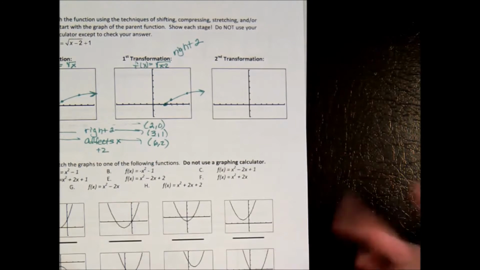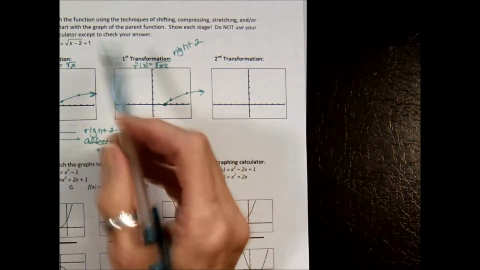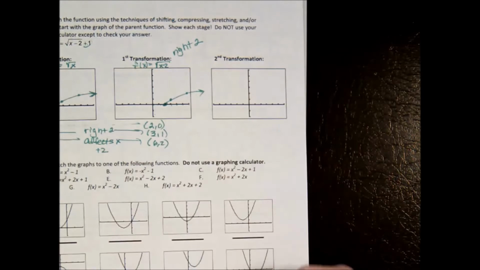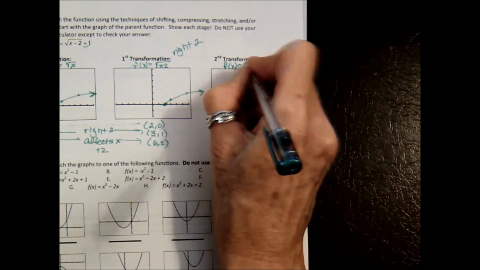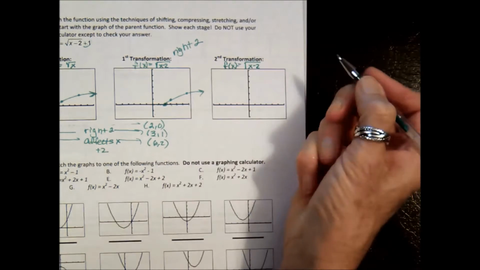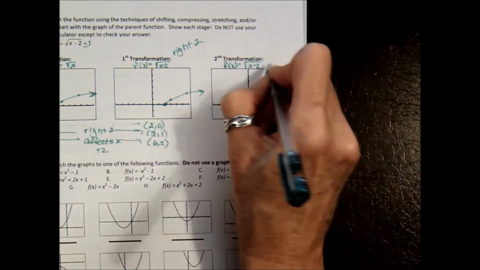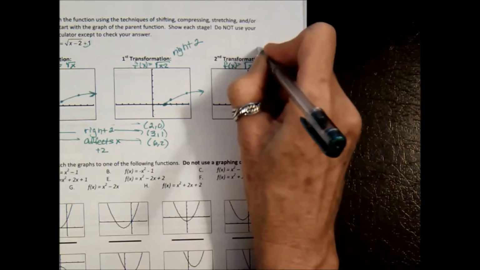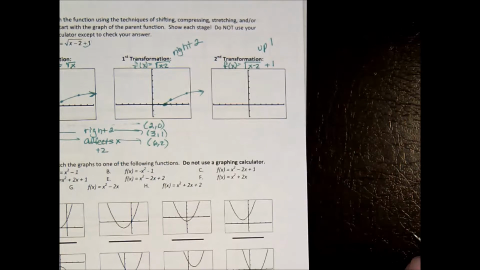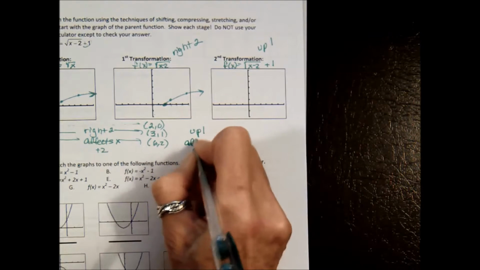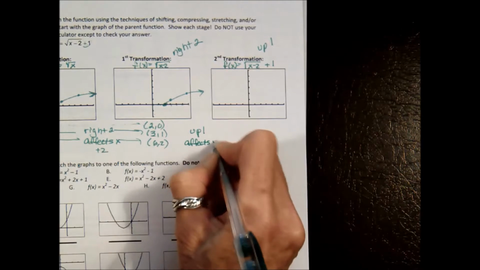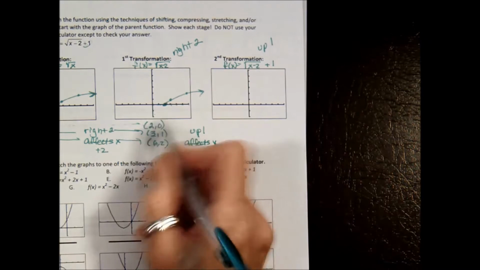All right, last step is to do that vertical shift on the end. So it's f of x equals square root of x minus 2, which we already did right here, and then we are going to go up 1 with our vertical shift. Now, when you go up, the up 1, what does it affect? It affects the y. From here, we're going to add 1.